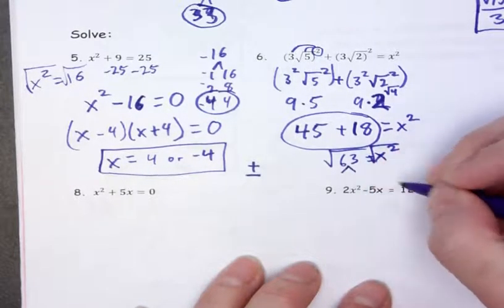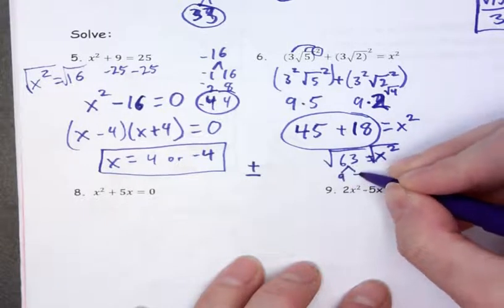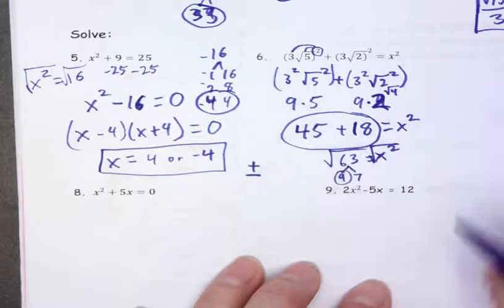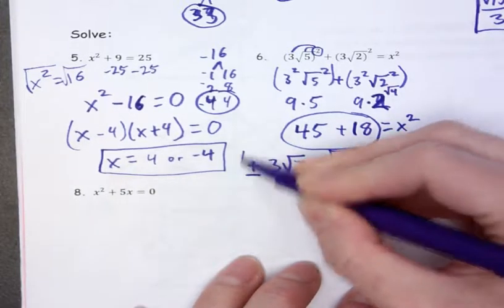So what does 63 multiply? Simplify. 9 and 7, and 9 is a perfect square, 3 and 3. So it becomes 3 root 7.